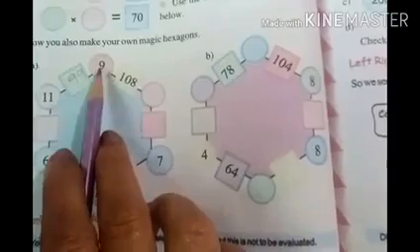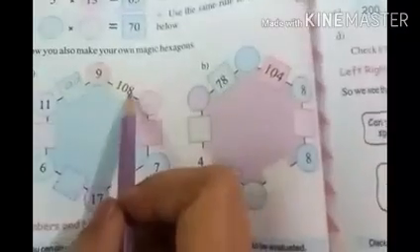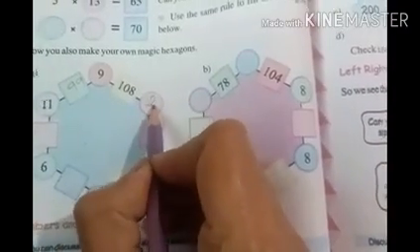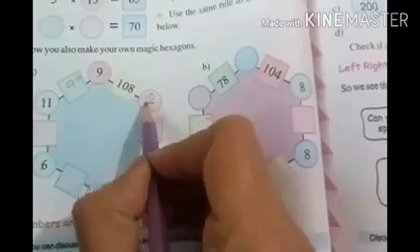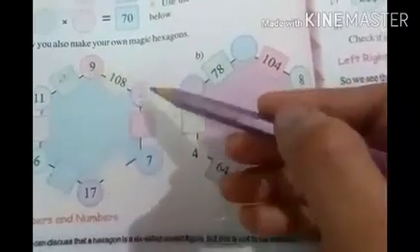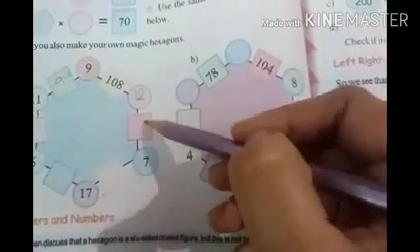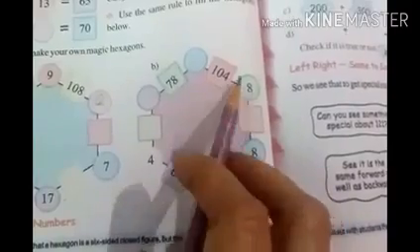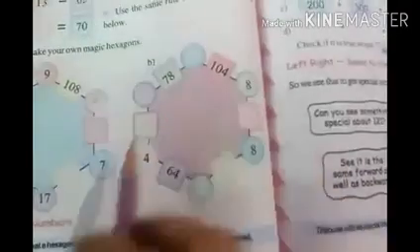Now here 9 multiplied with which number gives you 108? If you know the tables, you will know 12 nines are 108. So the number in this circle is 12. Okay, because 12 nines are 108. Now 12 sevens are how much? 84. So fill this. Similarly, you have to fill this hexagon also.